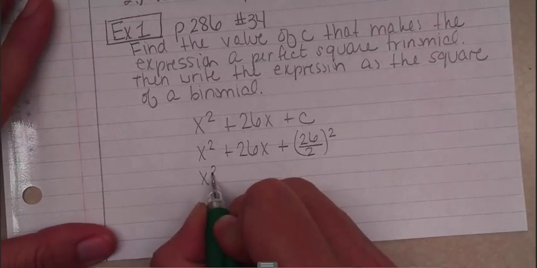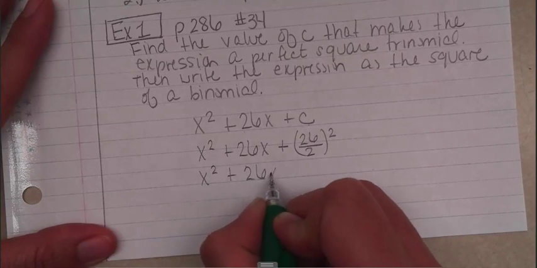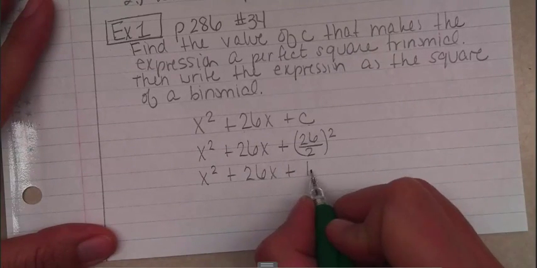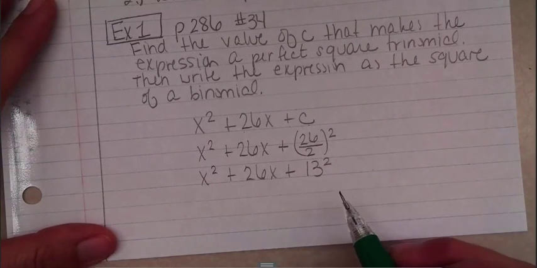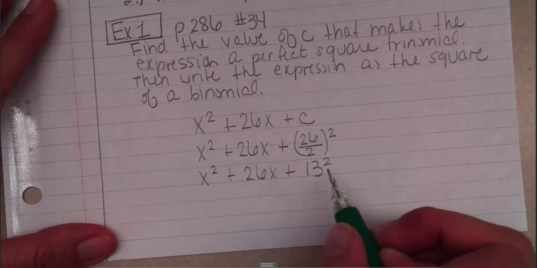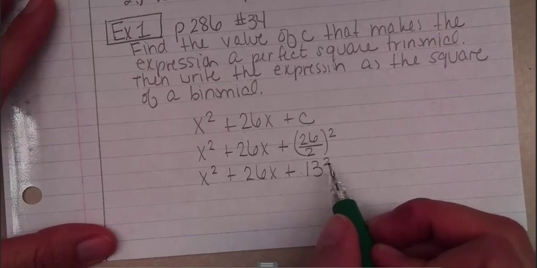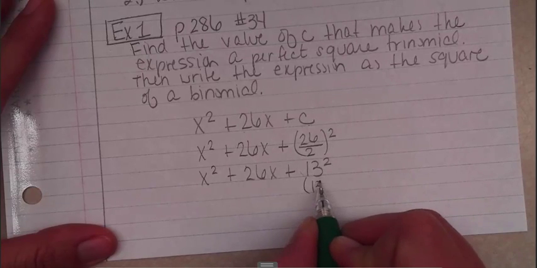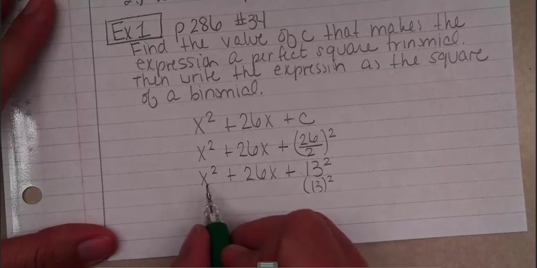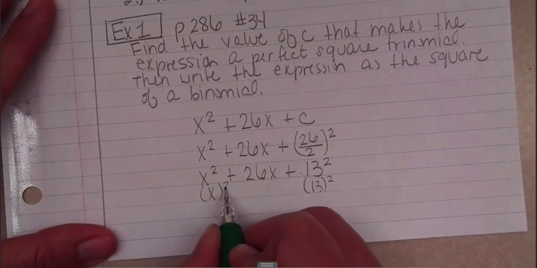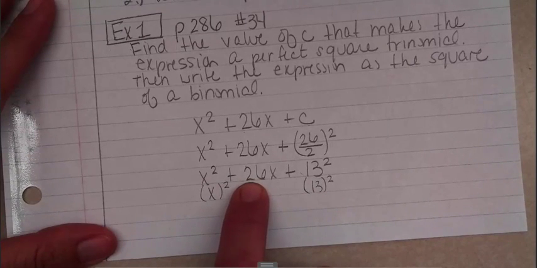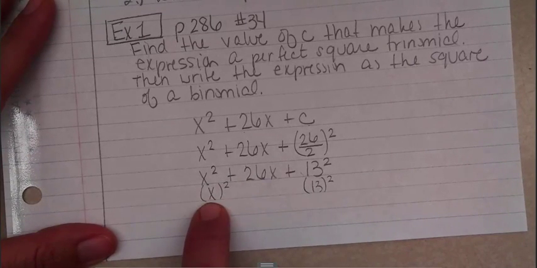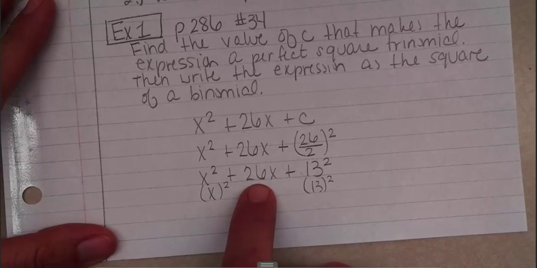So this really gives me x squared plus 26x plus, now this is really 13 squared. Whether or not you know what 13 squared is, and it is 169, you need to realize this is your perfect square. This is telling you, yes, this term is 13 squared. So that's the thing that goes inside the parentheses, right? And this term is also a perfect square. Together, again, if I multiply these together and double it, I end up with 26x. 13 times x is 13x. Double it, I get 26x.